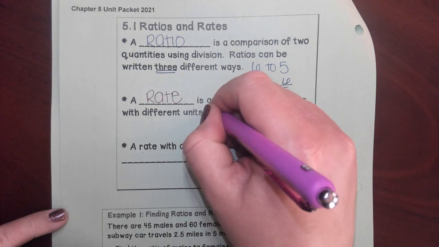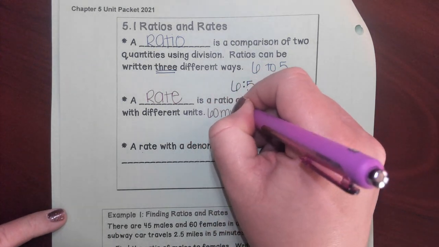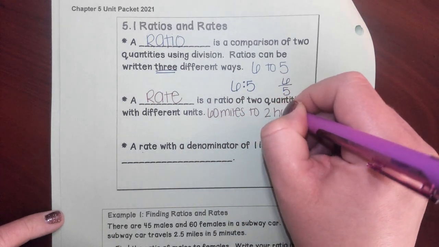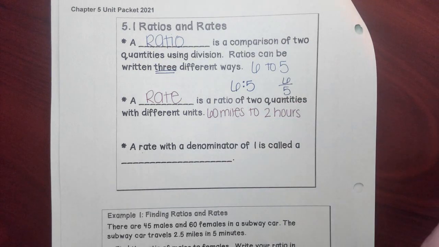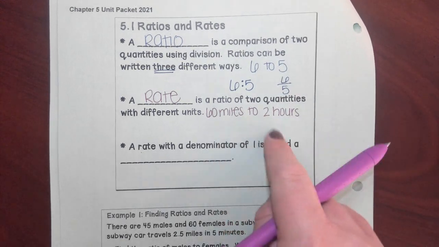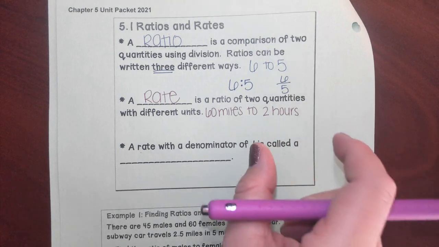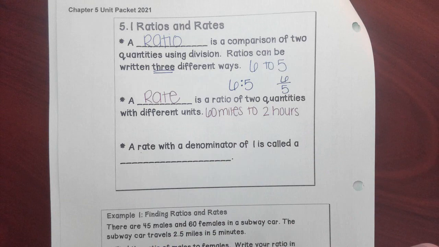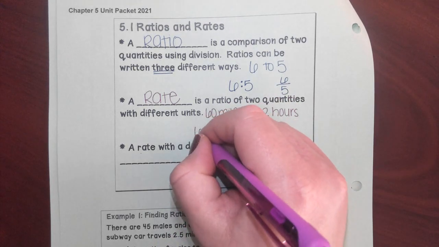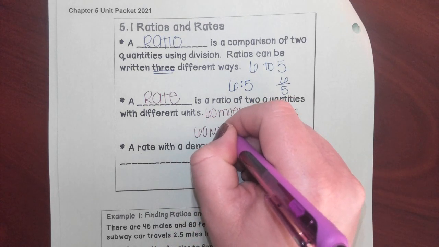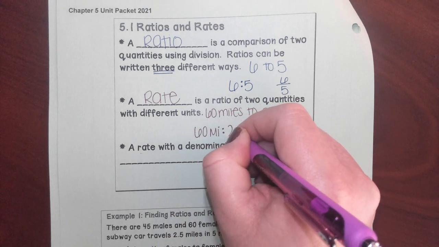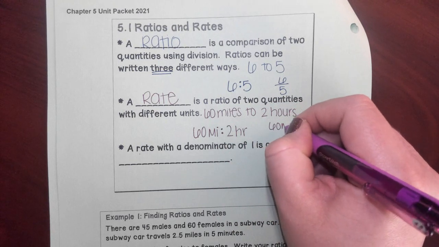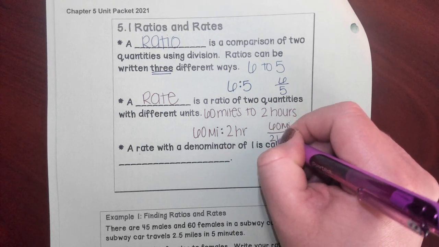So let's go ahead. This one, we could say 60 miles. And to compare it for a rate, we could say to 2 hours. So since miles and hours are different units, this is a rate. When we have rates, we always write the units because they are different. Another way we could write this is 60, and I'm just going to abbreviate here, miles, colon, 2 hours. And then the last way is a fraction, 60 miles to 2 hours.